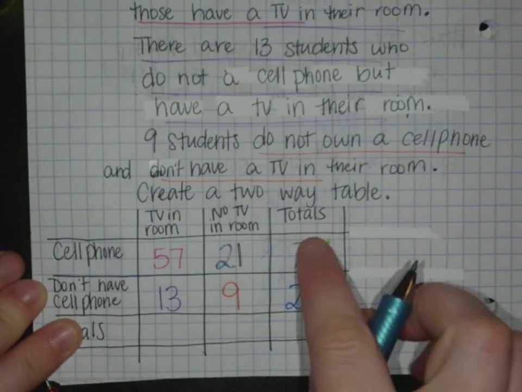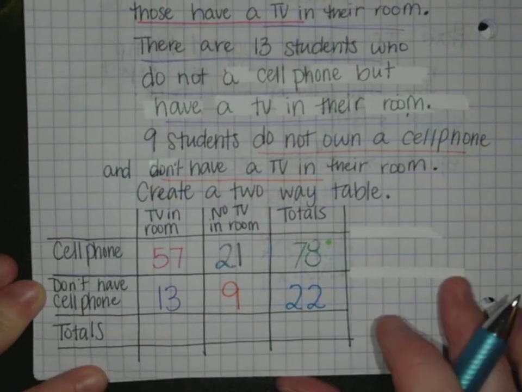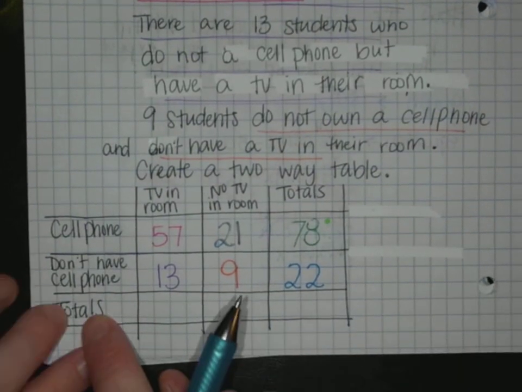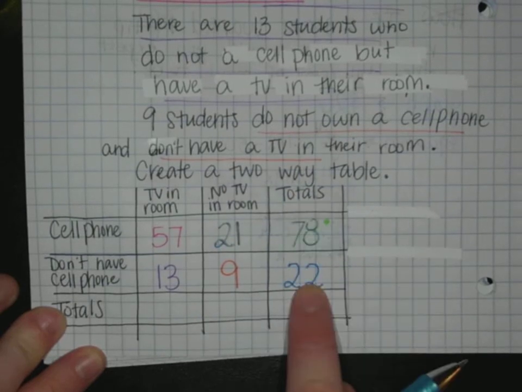So then 22 students total don't have a cell phone. Okay, now this totals one. We're going to total each column, and then this last one is actually the total of this column.